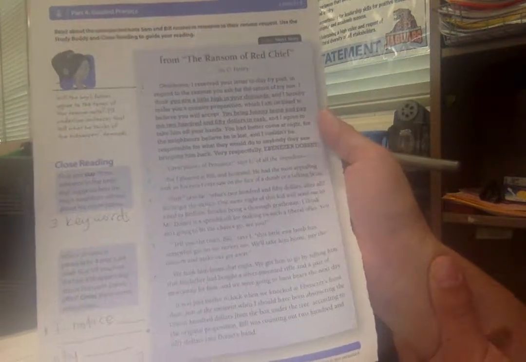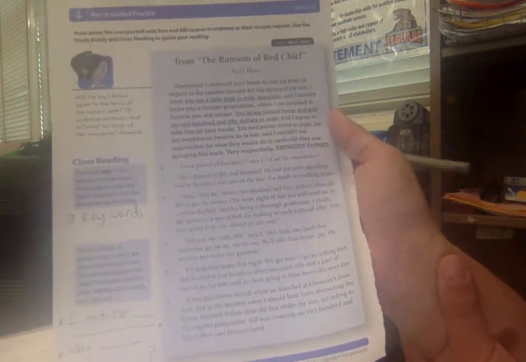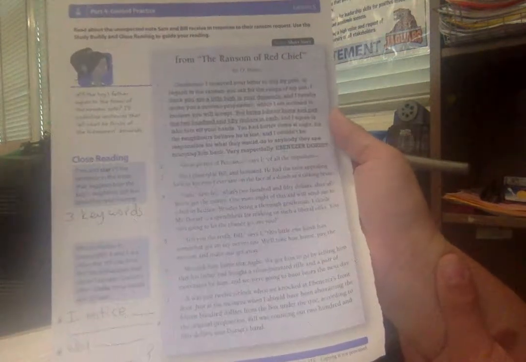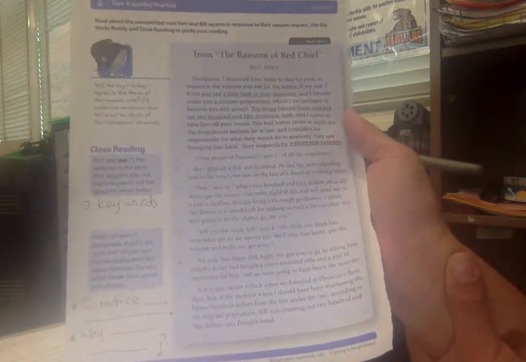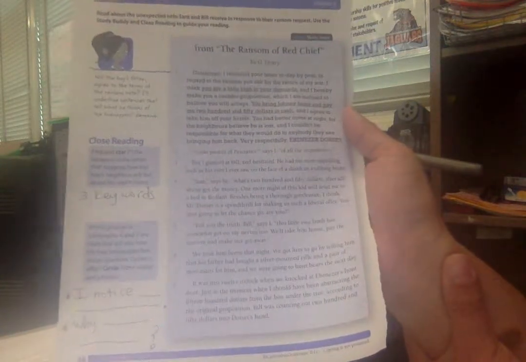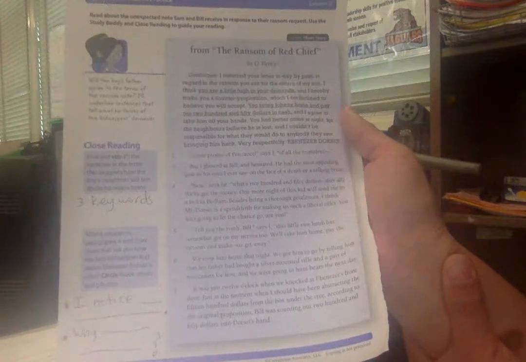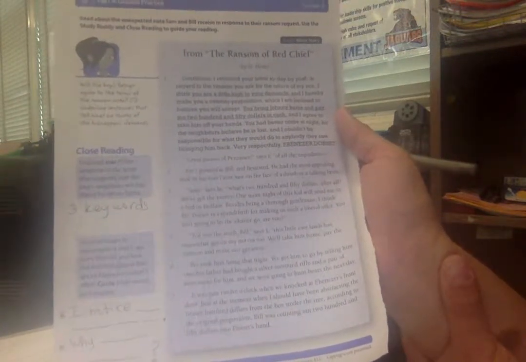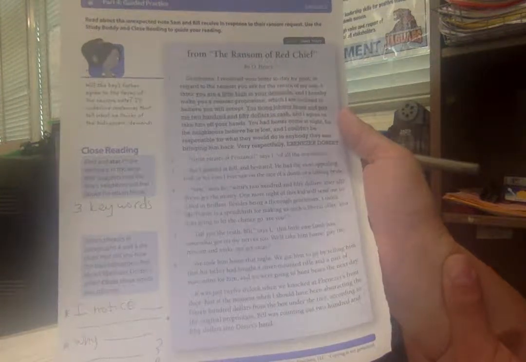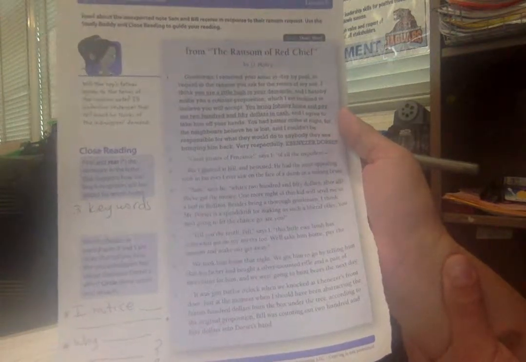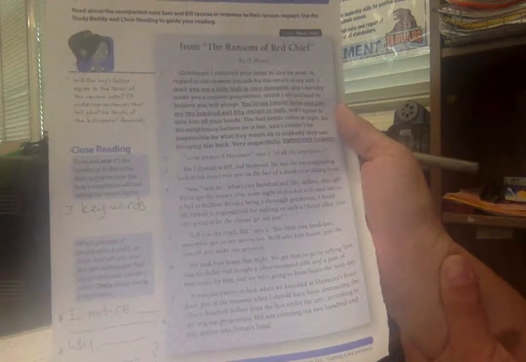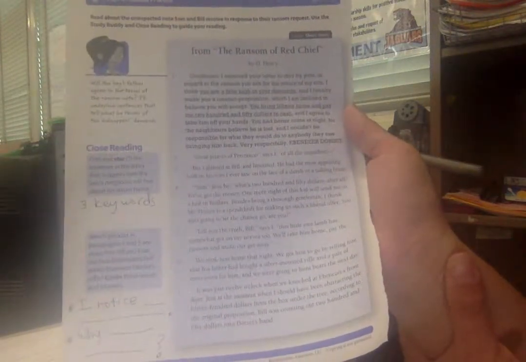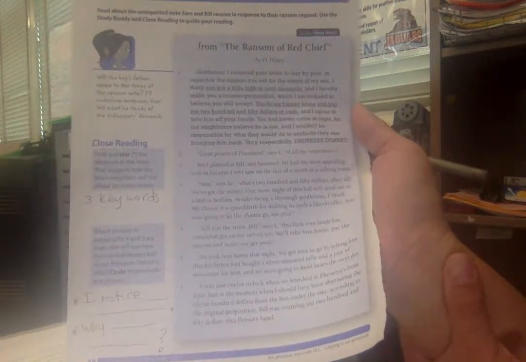Gentlemen, I received your letter today by post. In regard to the ransom, you asked for the return of my son. I think you are a little high in your demands. Oh my gosh, so right away notice it's high in the demands. He doesn't want to pay the money for his boy. And I hereby make you a counter proposition, which I am inclined to believe you will accept. You bring Johnny home and pay me $250 in cash. And I agree to take him off your hands. You had better come at night, for the neighbors believe he is lost, and I couldn't be responsible for what they would do to anybody they saw bringing him back. Very respectfully, Ebenezer Dorset. Wow.